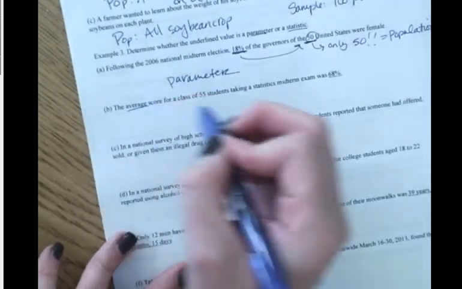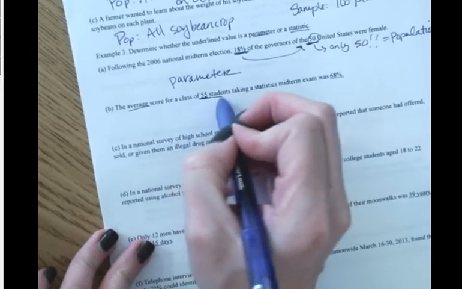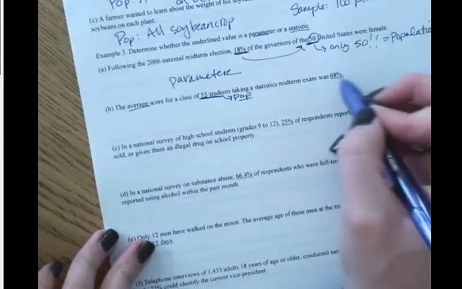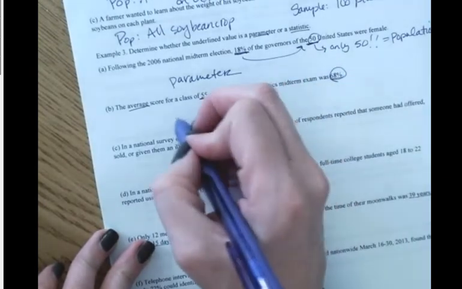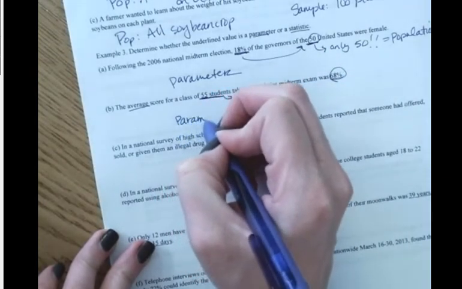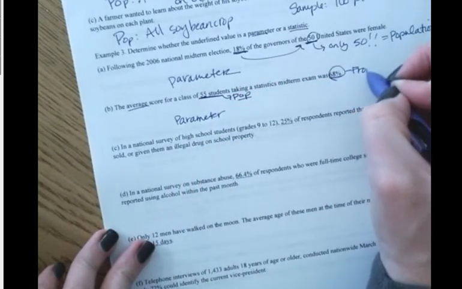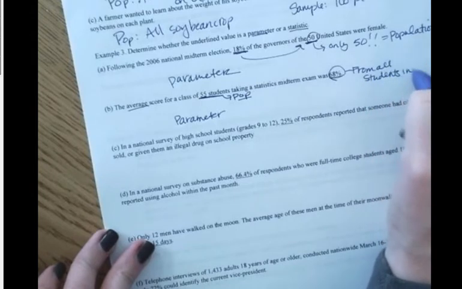The average score of a class of 55 students taking a statistics midterm was 68%. Okay, if the whole class was 55, that's the population we're looking at. And their average was this. Because it came from the whole class, it is a parameter. So this is from all the students in that class.